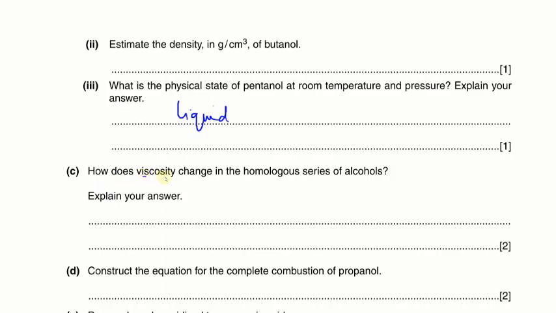How does the viscosity change? We know viscosity changes as you go down the list. The intermolecular forces become stronger and as a result viscosity increases. So viscosity will increase as you go down the list. It's because of increasing molecular size, which has stronger intermolecular forces. So greater viscosity, increasing molecular size, and greater intermolecular forces.